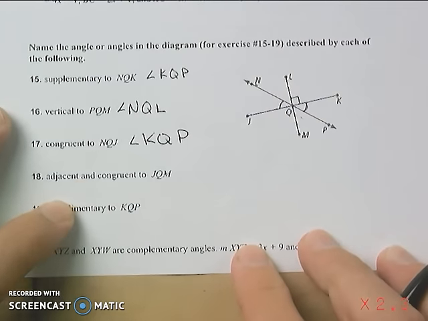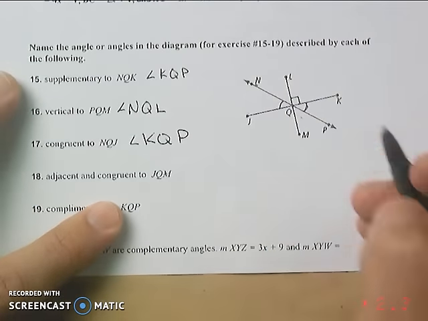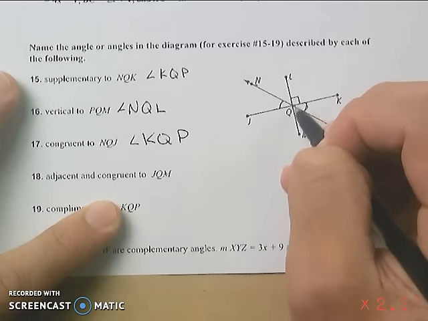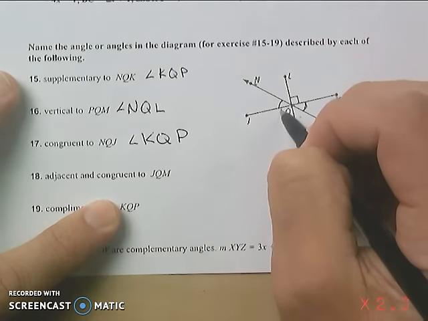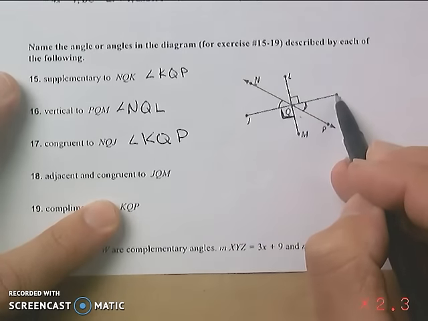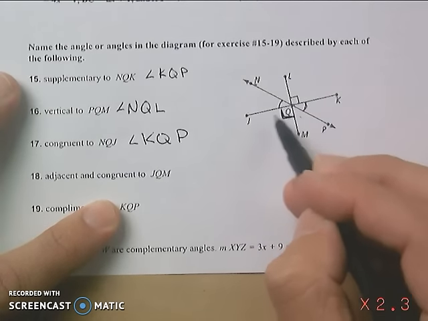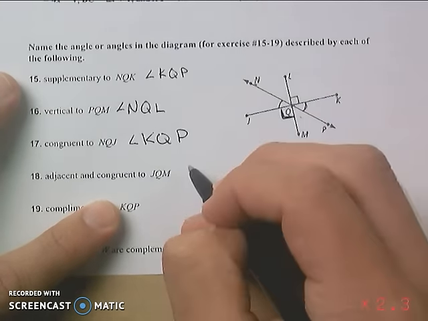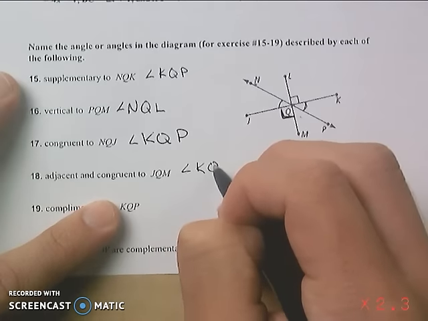Adjacent and congruent to JQM. JQM is vertical to this 90, so we know this is 90. And then we also know that MQK plus JQM should make 180, so this has to be 90 over here. So KQM.